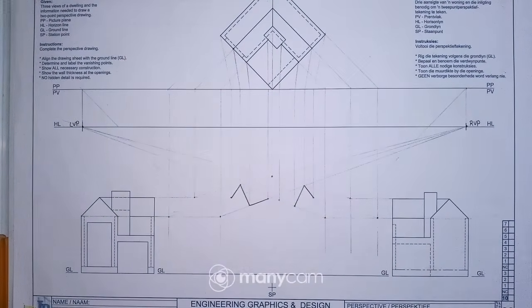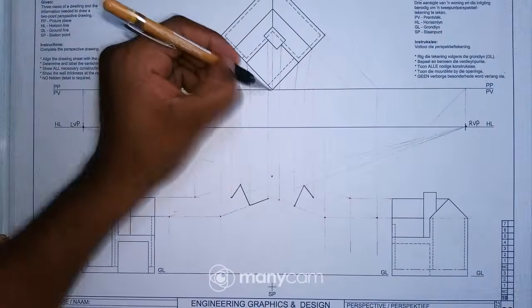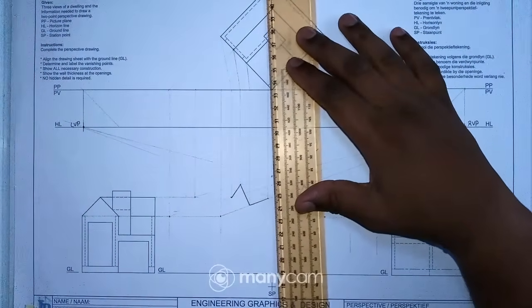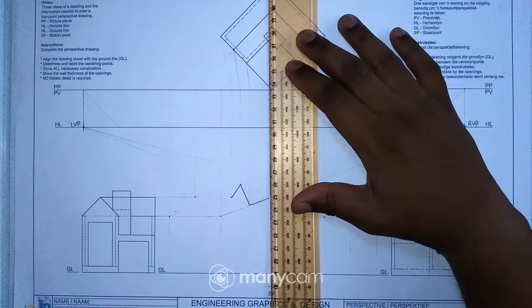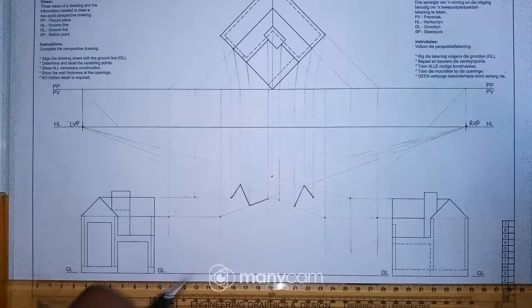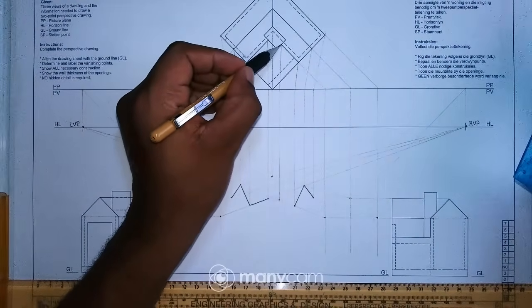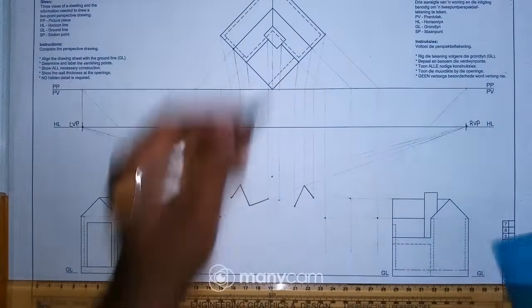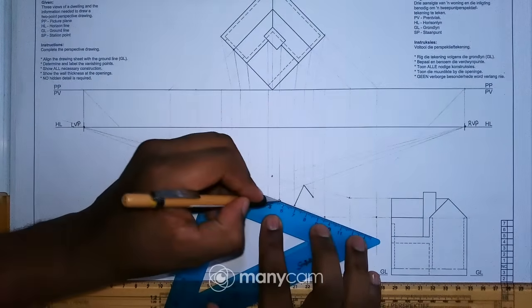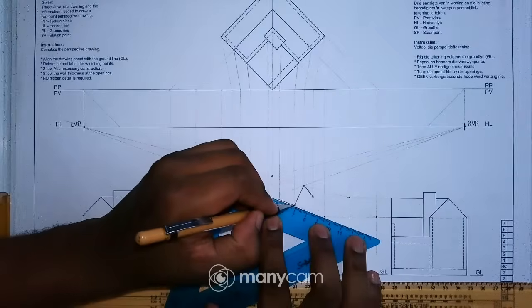Okay, fine. I think there is a mistake here. Let me check this point. Okay, there's no mistake, everything is perfect. Okay, now that means I have this point is right there, and obviously I have a line there. That line is right there, so I can just connect those 2 points.